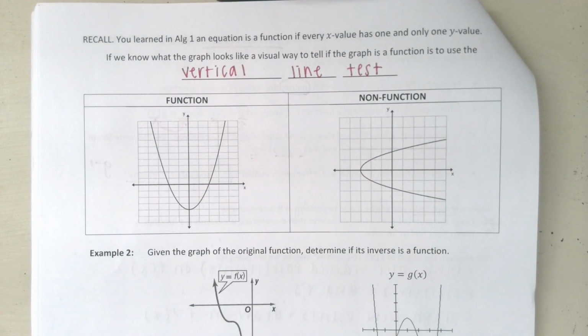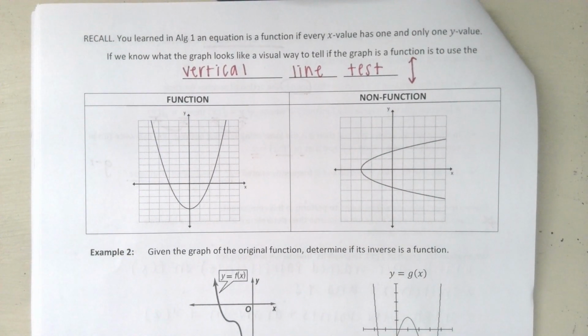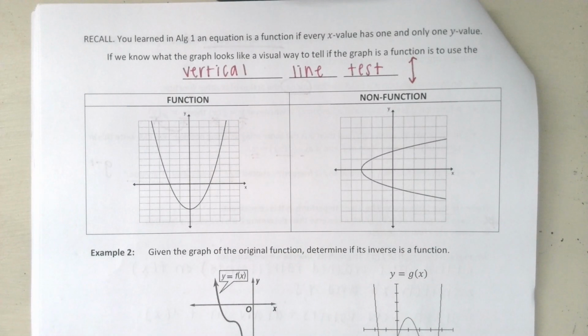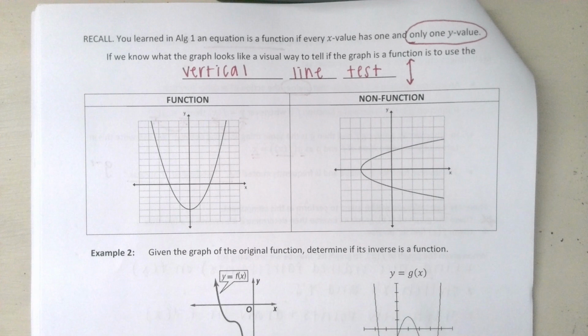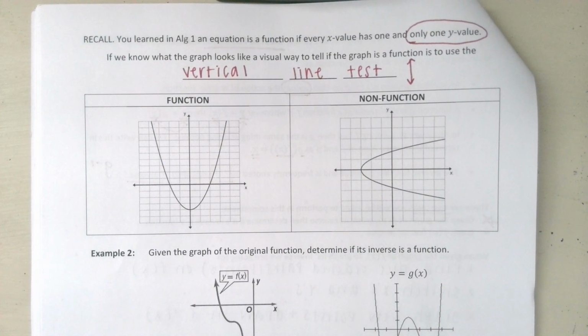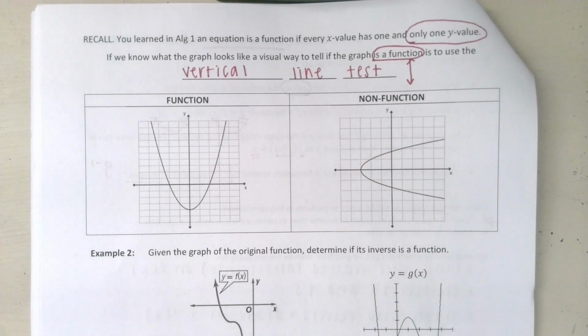Okay, the vertical line test says that if I draw a vertical line, and vertical means we're looking up and down, if I draw a vertical line through the function and it passes through only one y value, so it crosses my function only once, then it is a function. If it crosses more than once, then it is not a function.